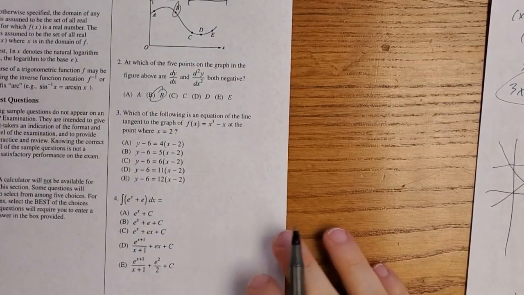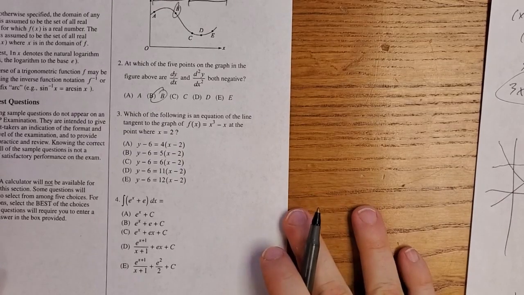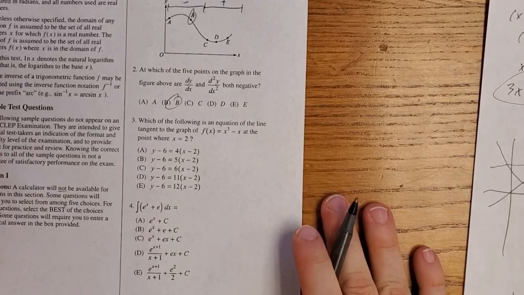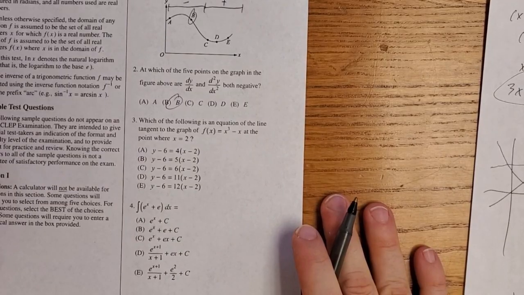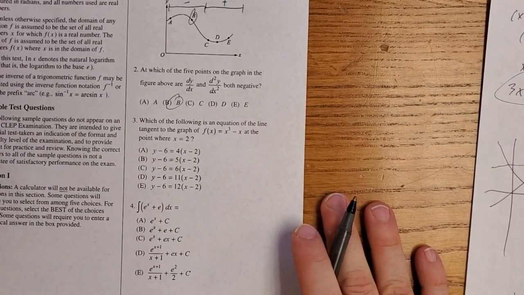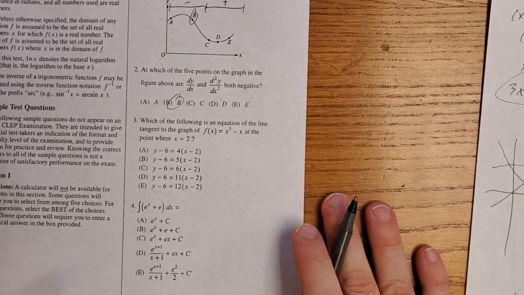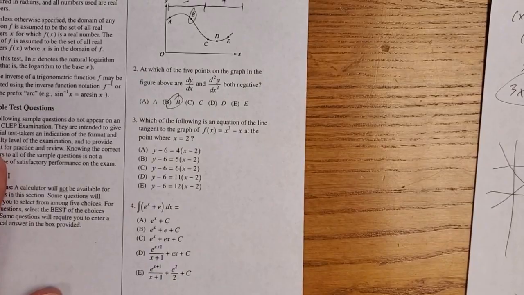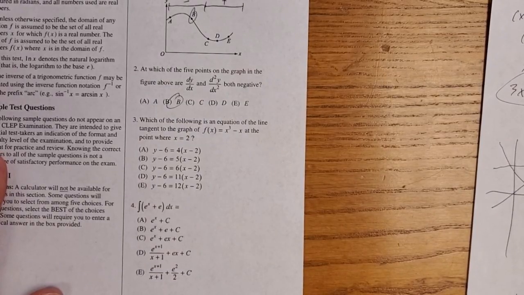Now the third problem. Which of the following is an equation of the line tangent to the graph of f of x equals x cubed minus x at the point where x equals 2? And f of x is just a fancy way of saying y equals.